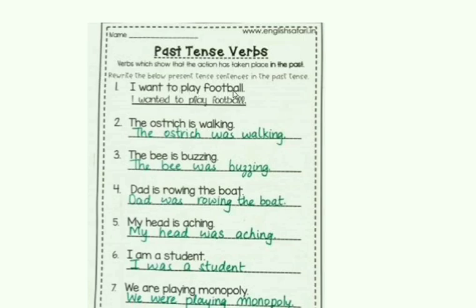Here you have to change "I want to play football." It's a sentence in present tense. You have to change it to past tense. If we simply change the word want to wanted, without changing the main verb play, we can directly change the present tense sentence to past tense.